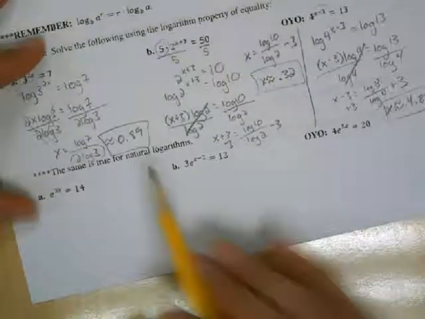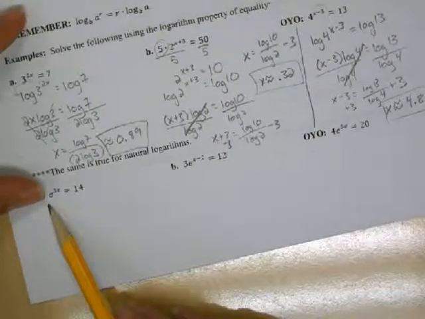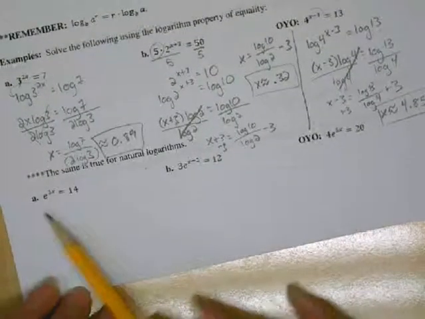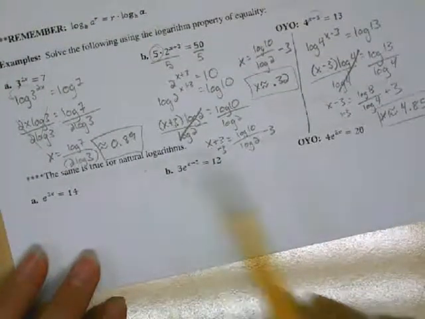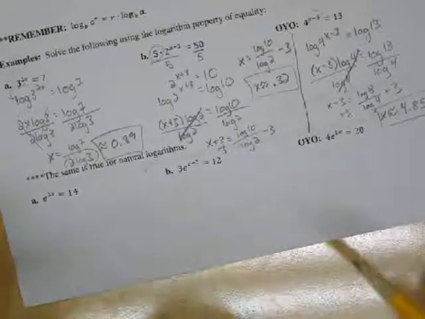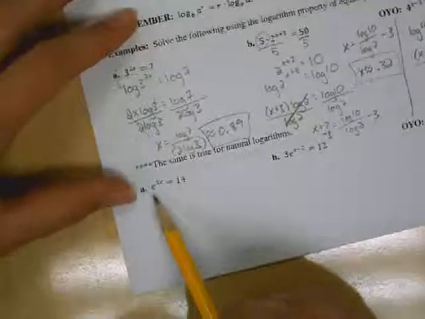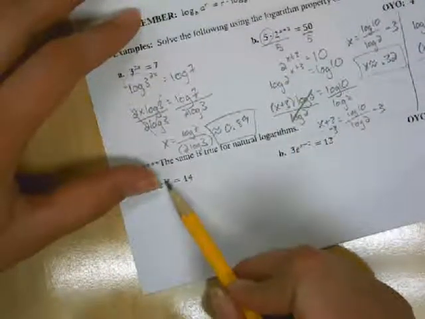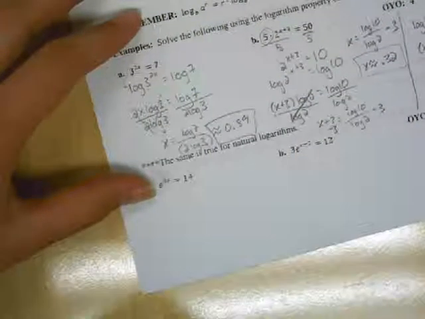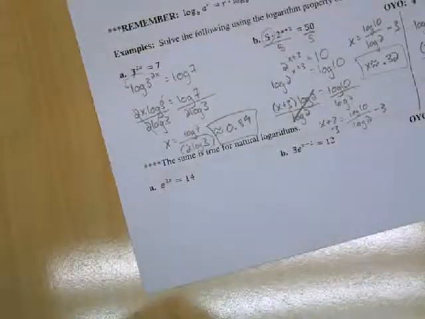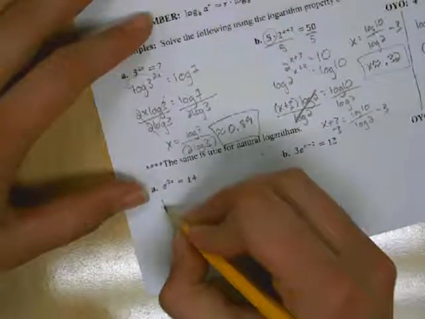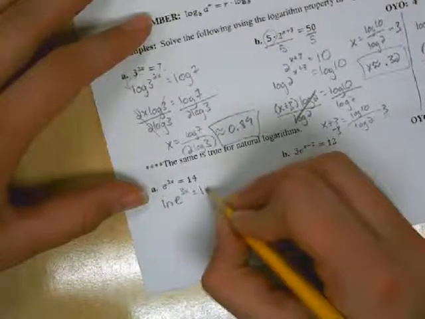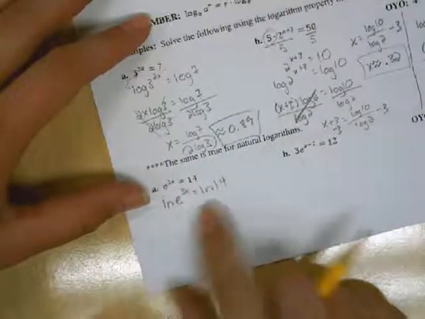Now here's my hint to you. When you see E, immediately switch your brain over to natural logs. Okay, when we see E, we're not going to use the log anymore. We're going to use the natural log because it's going to make our life easier. Okay, so here, I'm going to do it the same way that I did these. I have a base raised to an exponent, and that exponent contains my variable. I want it down. I can't just take it down, so I have to use that natural log. Okay, instead of using the log of both sides, I'm going to do the natural log of both sides.